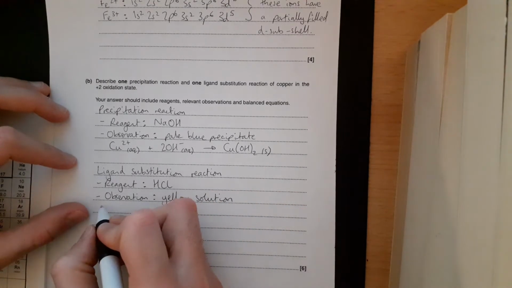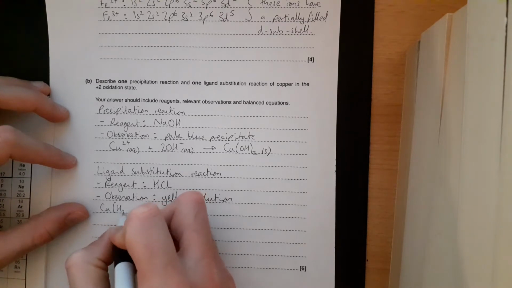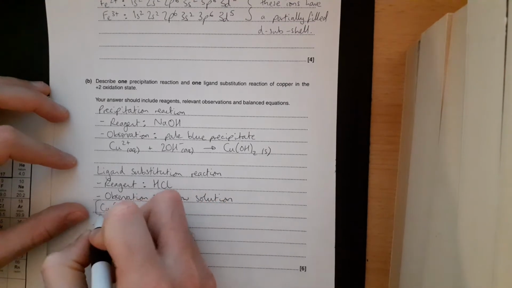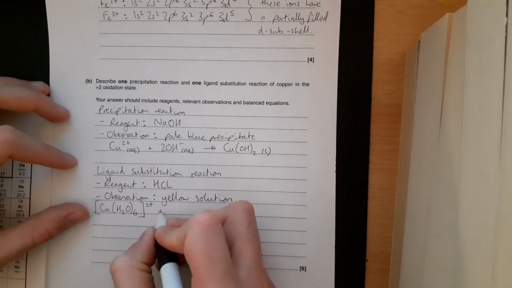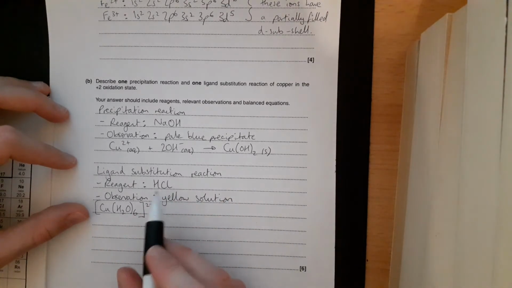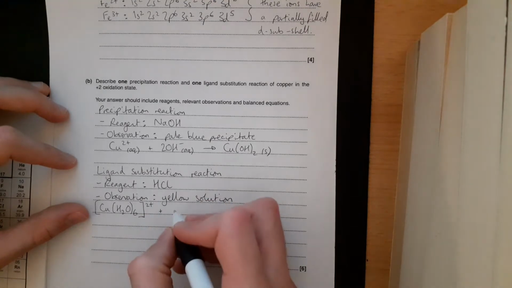And the reaction that happens here, this time we do need to write it as the copper hexaaqua complex because it's ligand substitution, so we need to show that it had some ligands in the first place. And if you remember here, we're going to substitute 4 chloride ligands.